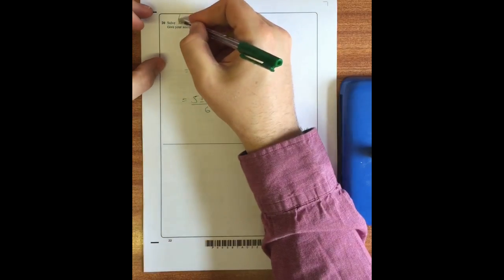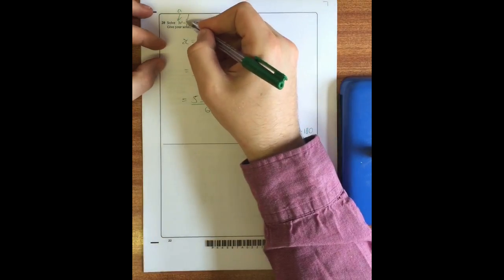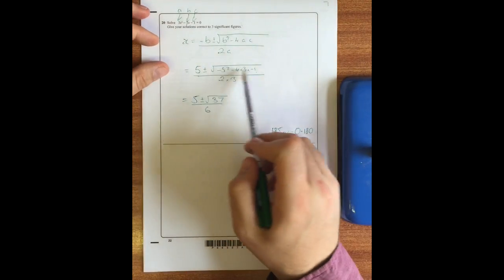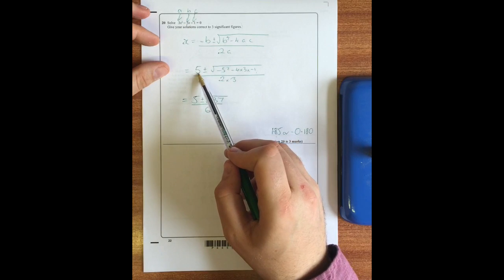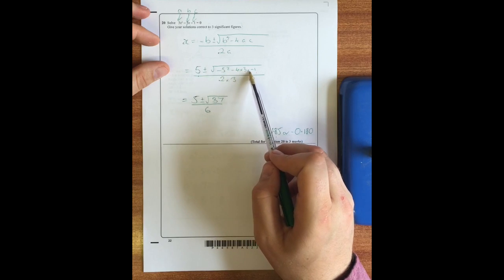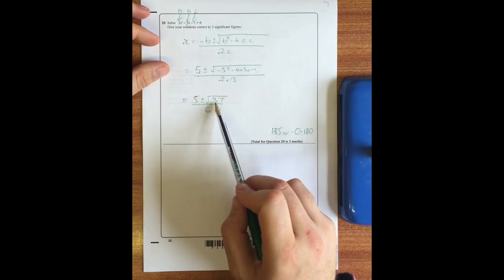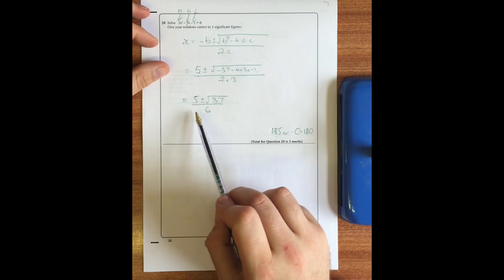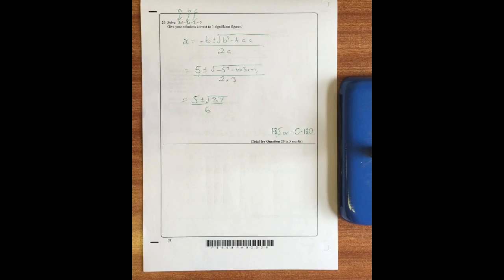You've got to remember that the number at the front of the x squared is a, the number in front of the x is b, and the number at the end is c. So if we substitute all those in, minus b at the front, minus 5 will give me plus 5. Plus or minus the square root of minus 5 squared, take away 4 times 3 times minus 1, all over 2 times 3. If we simplify this and this, we get 37 and 6. And then if we do one answer, we add root 37 and divide by 6. And for the other answer, we take away root 37 and divide by 6. And we get these two as our answers to 3 significant figures.